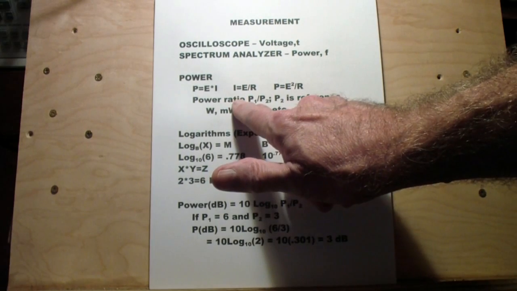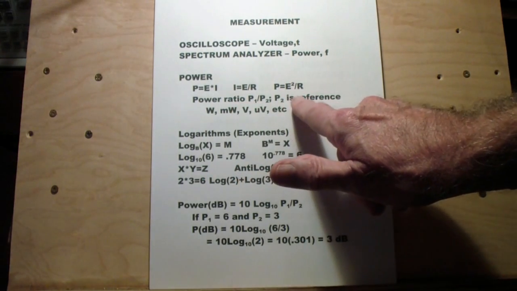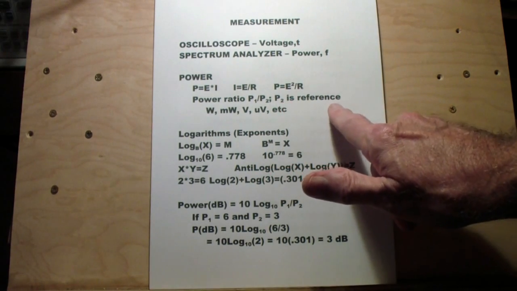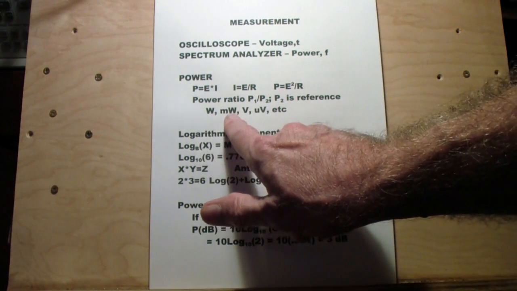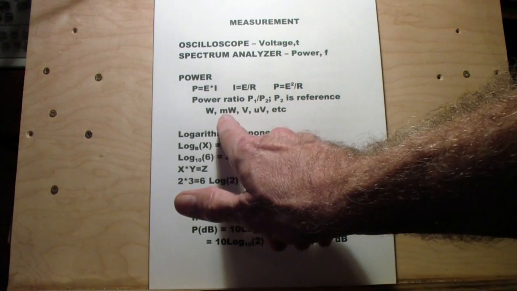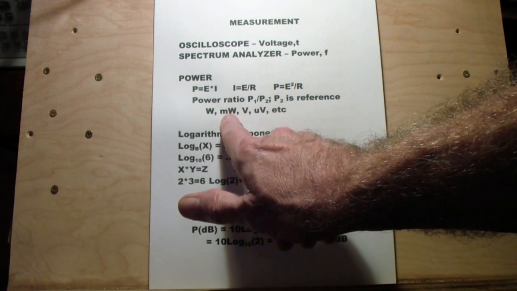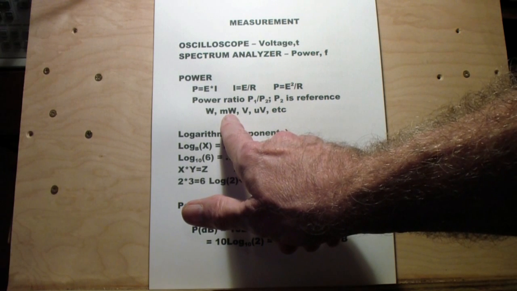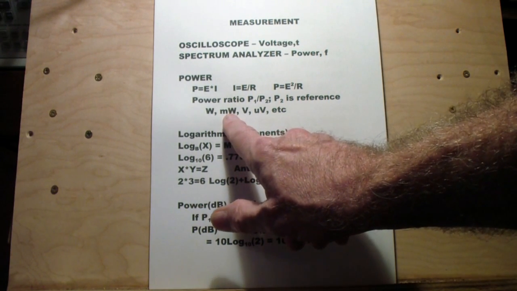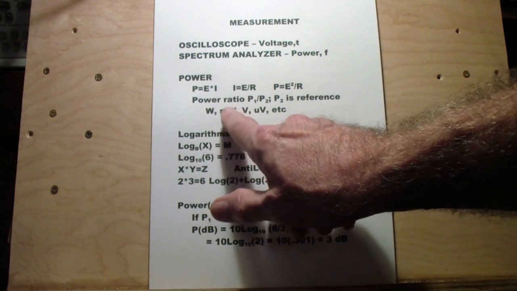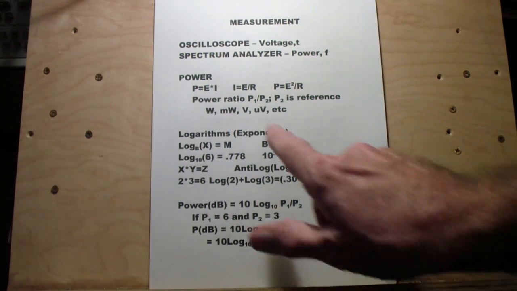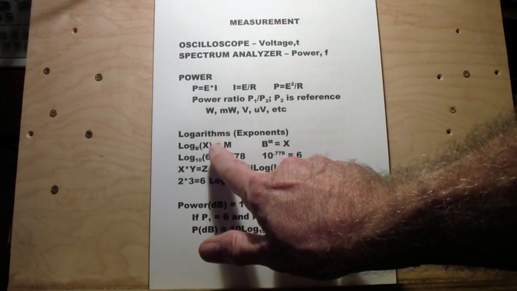The power is normally expressed in terms of a ratio. That is, P1 to P2, where P2 is a reference. It can be in watts, in milliwatts, in volts, in microvolts, or a number of other measures. Normally, in a spectrum analyzer, it's in milliwatts. And, as we'll see in a minute, a dB milliwatt, or dBm, is the common reference for a power ratio in a spectrum analyzer. Let's review briefly what logarithms are all about.